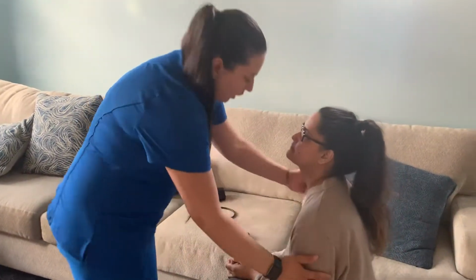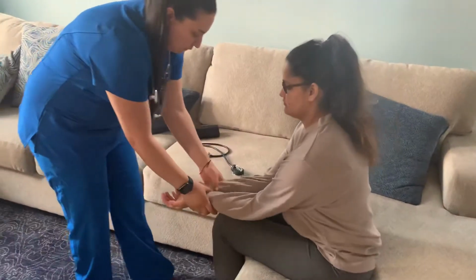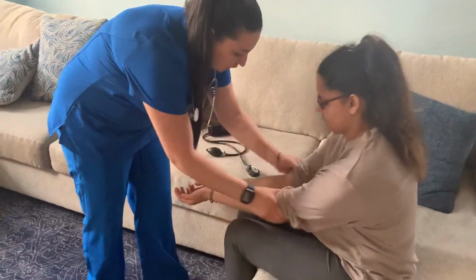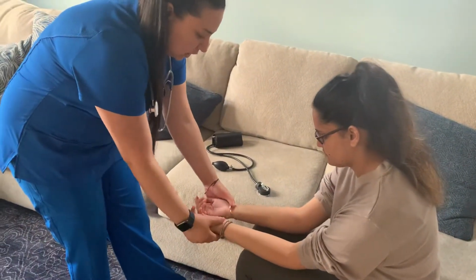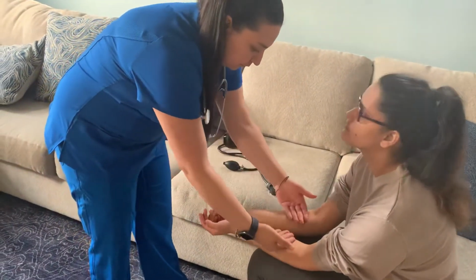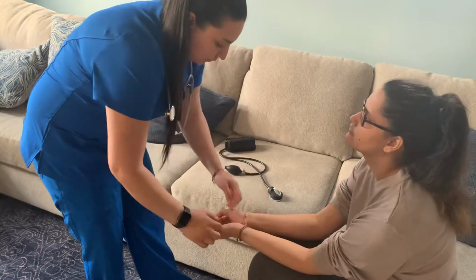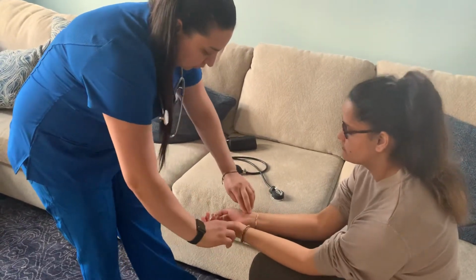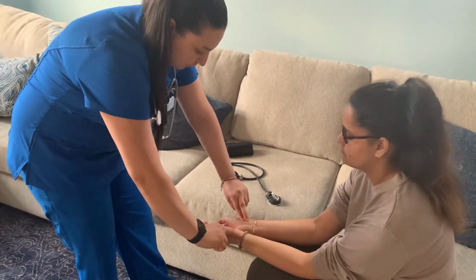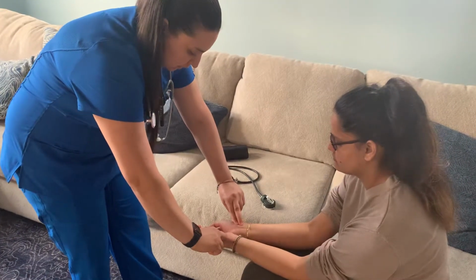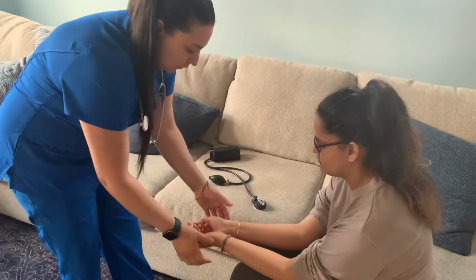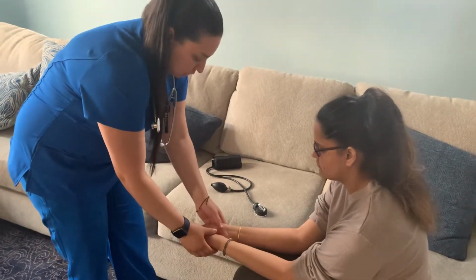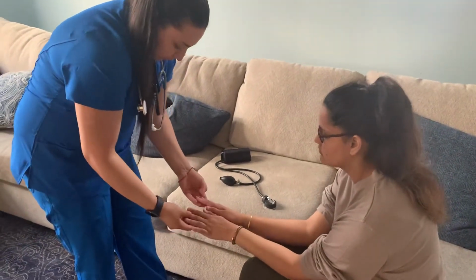Okay, so I'm going to start off with checking the color and the temperature of your skin. Color is normal for ethnicity. Temperature is warm and dry. I'm going to check your pulse radially, bilaterally. Rate is normal and rhythm is normal. Okay, I'm going to check your capillary refill.